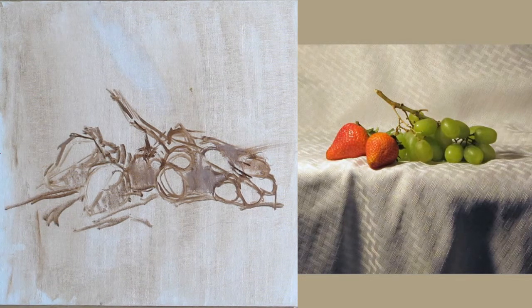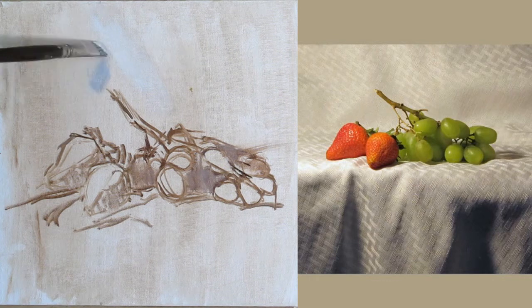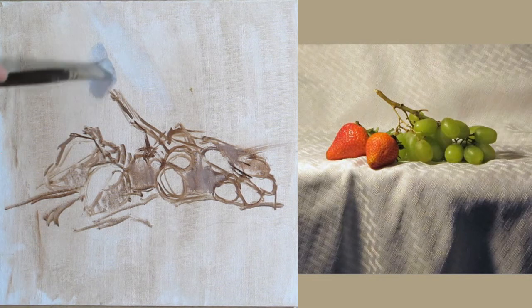It was a little dry, so let's try that again. Okay. That's way too dark.